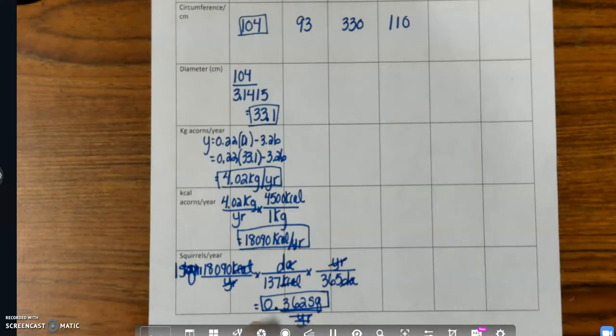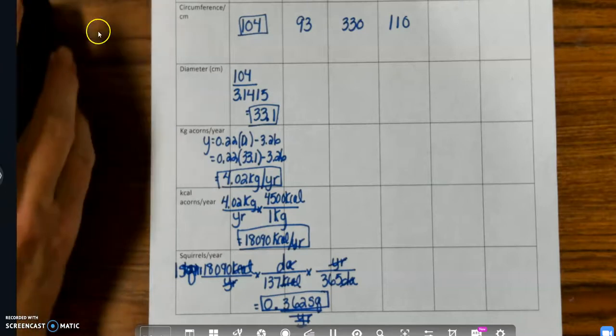And what you're going to do is do that for every single tree. And then you're just going to add up all your squirrels. And we might find how many squirrels our Tiger Prairie will support by doing the calculations in this way.